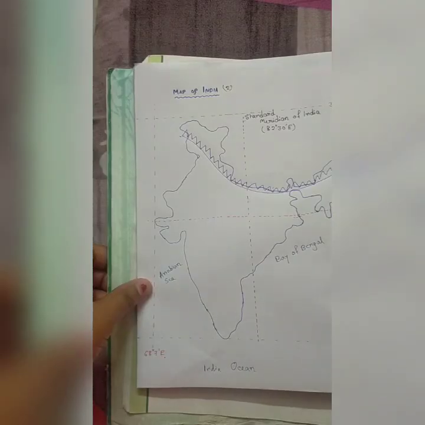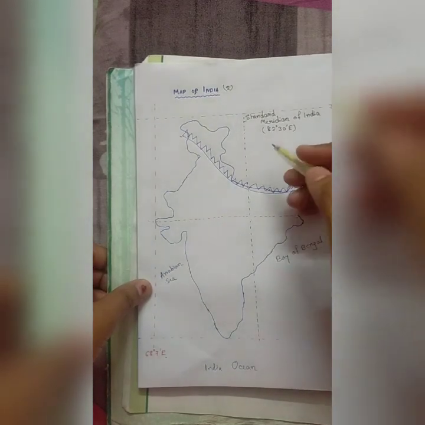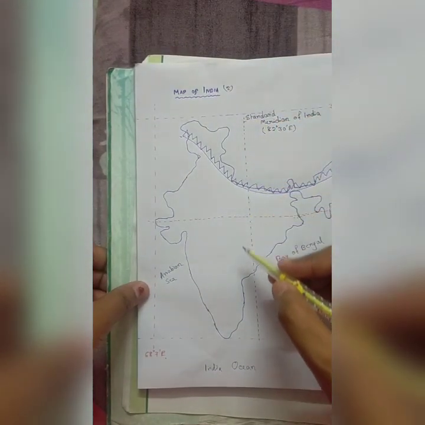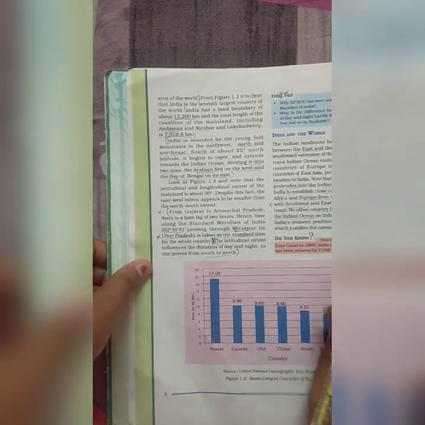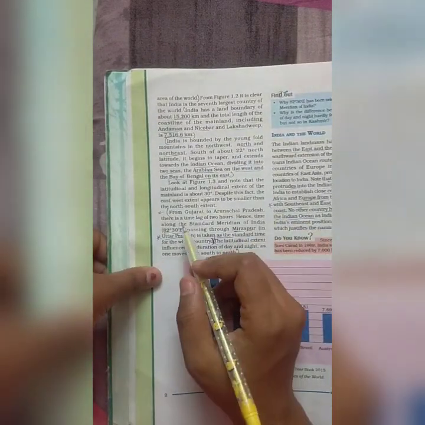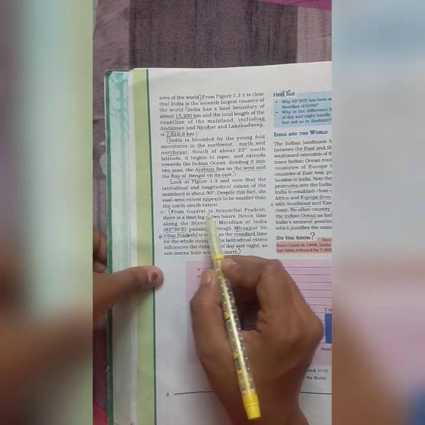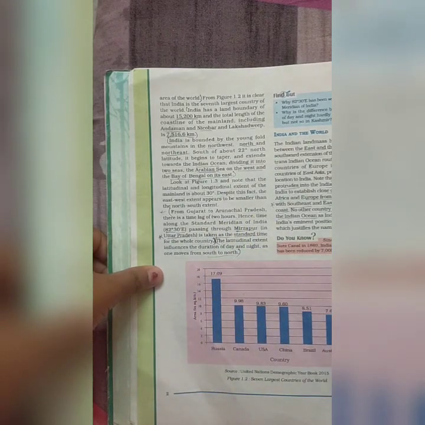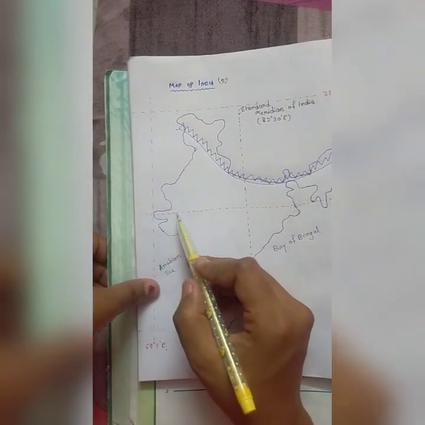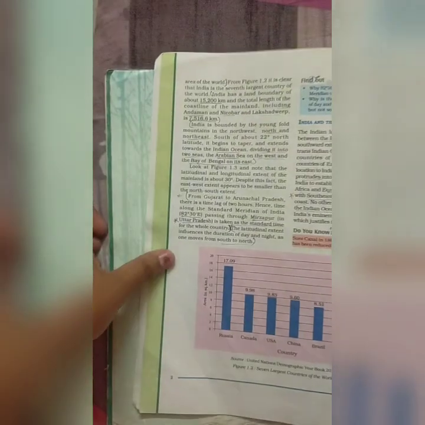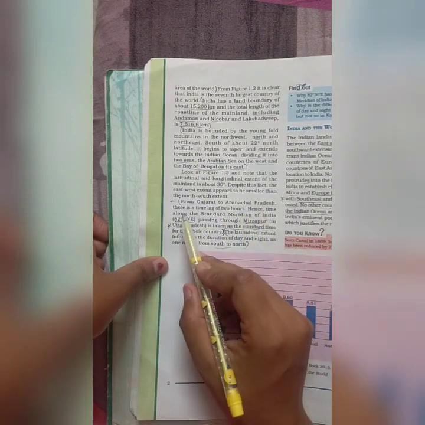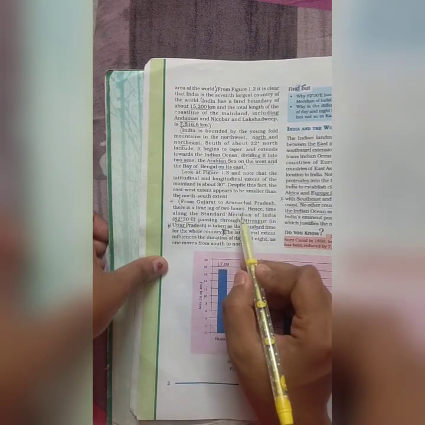Now another interesting thing I am going to tell you, look at this imaginary line. Now page number 2. From Gujarat to Arunachal Pradesh, there is a time lag of 2 hours.